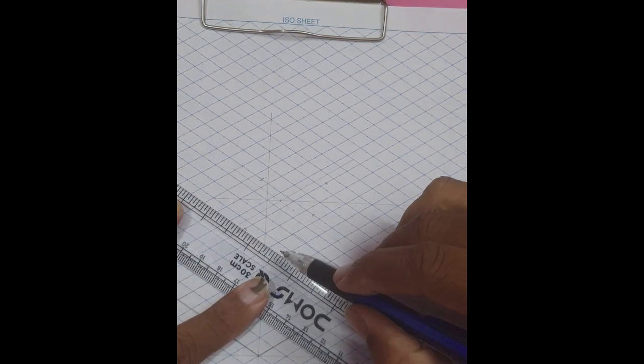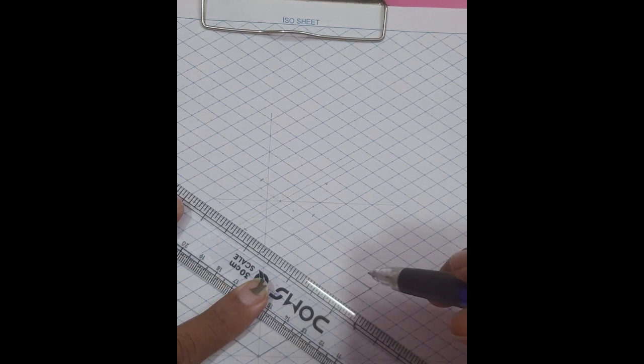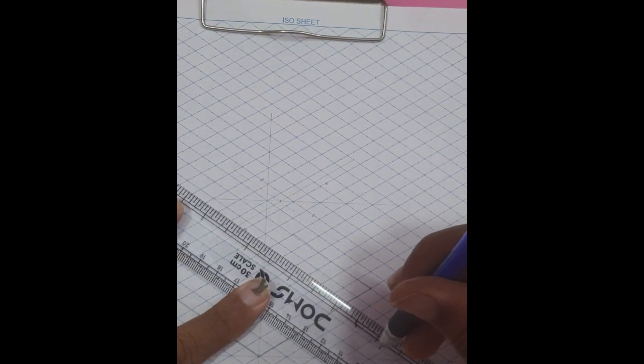Now to construct the top surface, let us first draw thin lines.